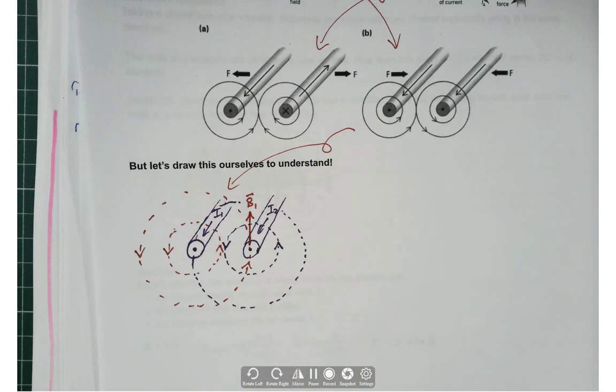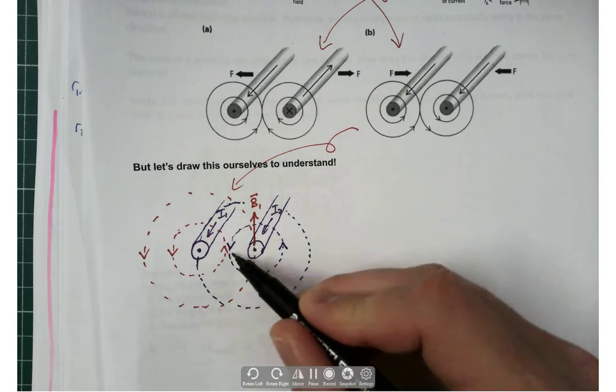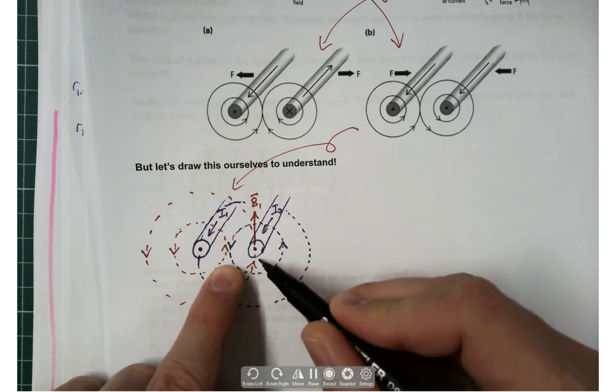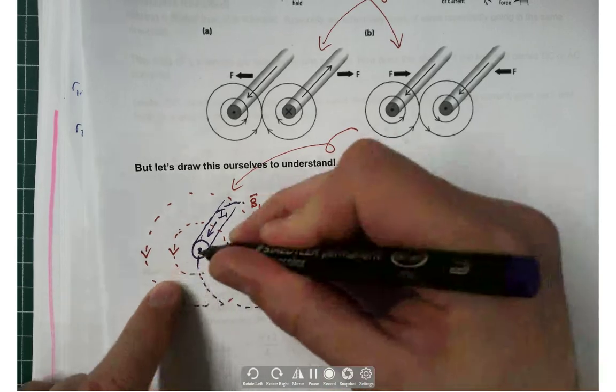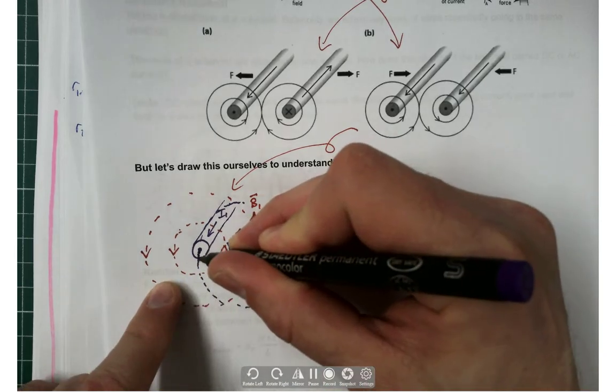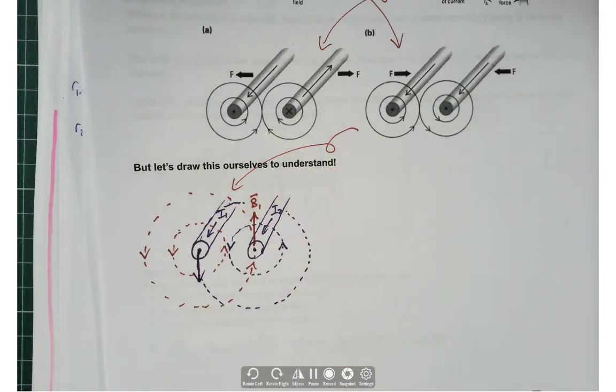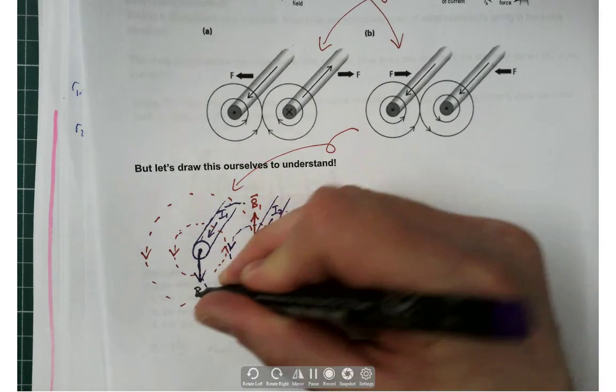But what that means is that the magnetic field is going to be downwards on the left as a result of current carrying wire 2, which means the magnetic field at the location of wire 1 is going to be downwards on the left. So we'll call this magnetic field 2.